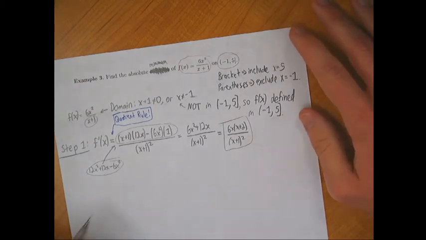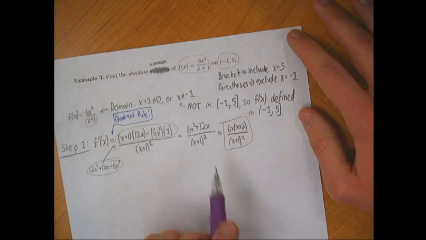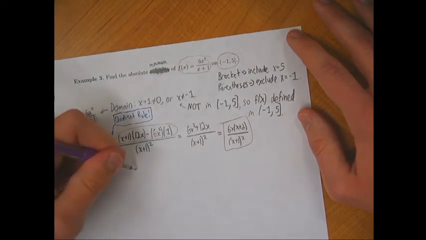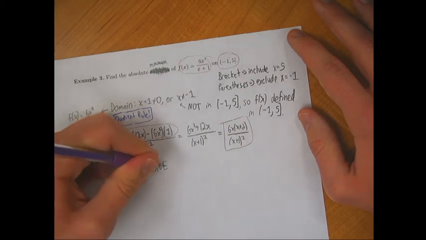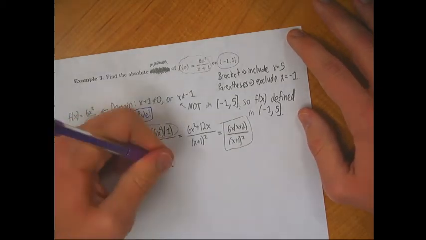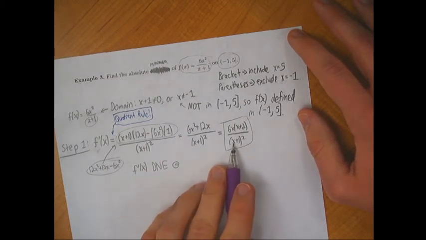Okay, so now let's see what's happening here. Again, we have something in the denominator, so we have to focus on where the derivative does not exist. The only way we can get the derivative to not exist is if the denominator were equal to 0.